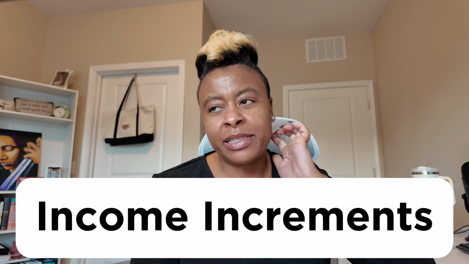We're going to go over one of my favorite parts of this planner. Not just the planner, but just my favorite part in general. And it's all about income increments. Income increments is, think of it as you've got a goal to reach a certain amount of money, and then you have a product or a service that you sell. How many of those products and services do you have to sell in order to meet your revenue goals?